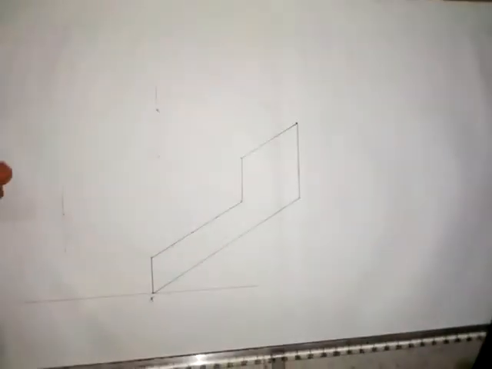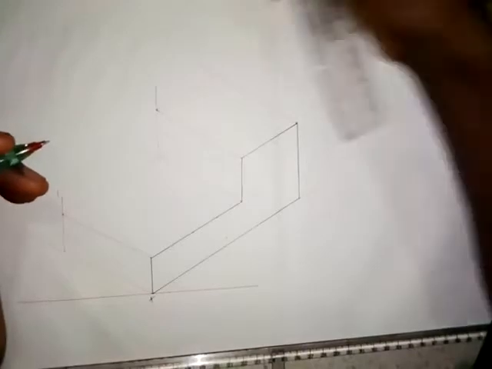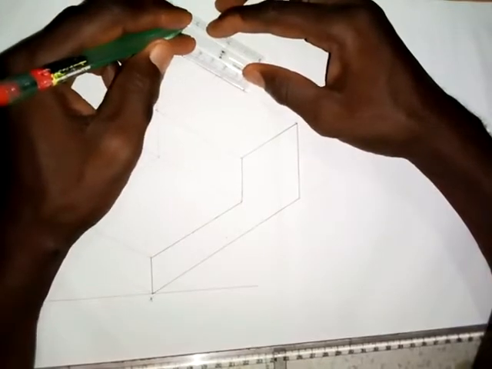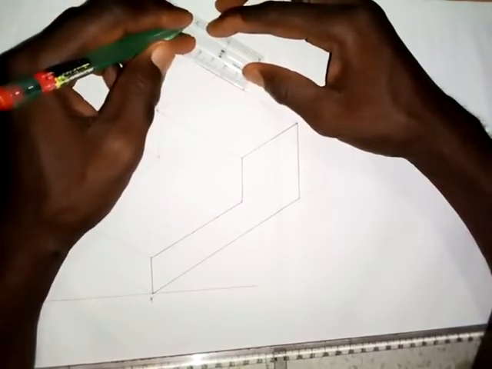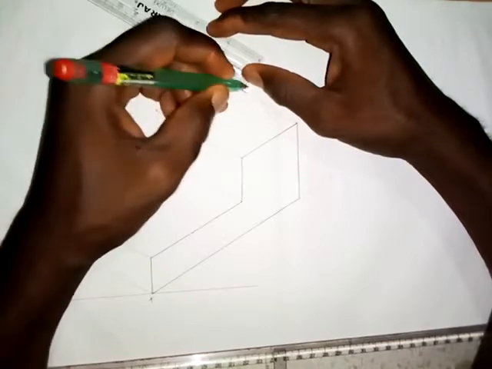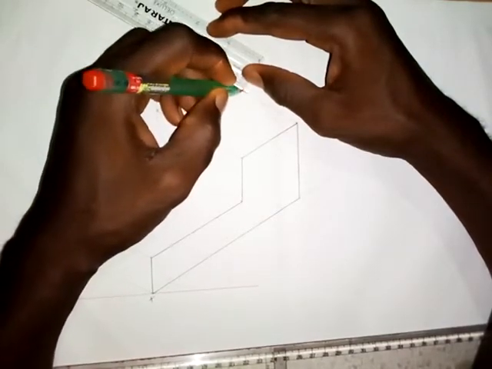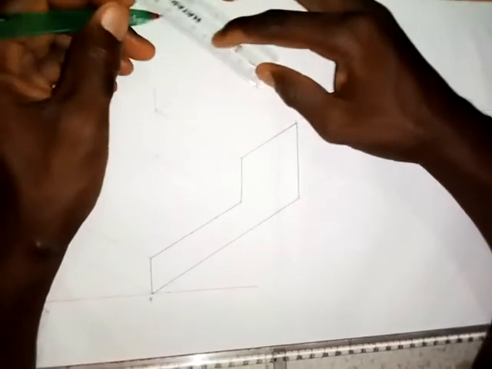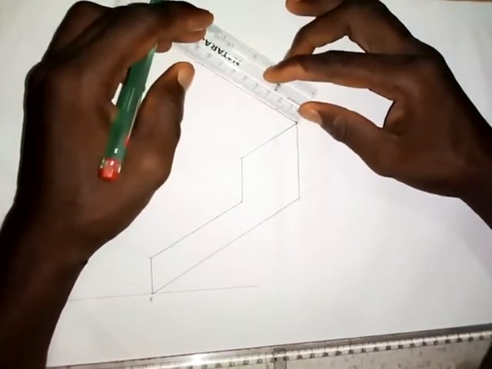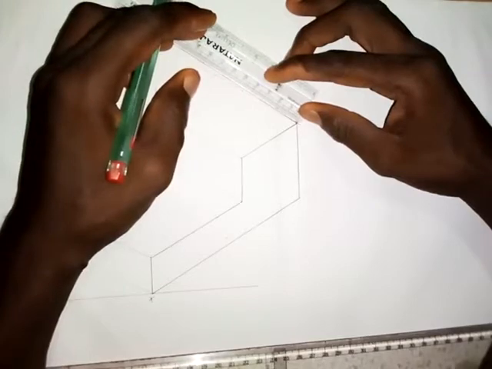So what you need to do is come to this point here. Take 22 millimeters from this point. This is 22 millimeters. And here also from this point, take 22 millimeters.